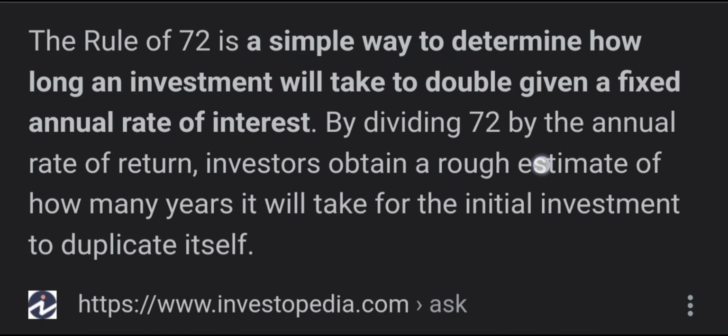But let's say he gets a 7% annual return on his savings account.